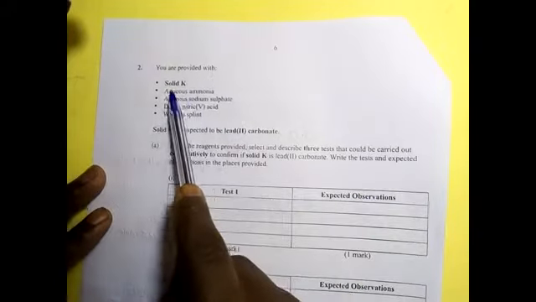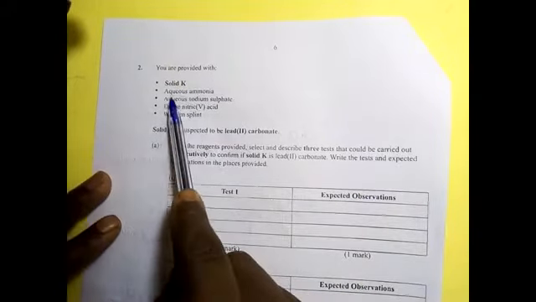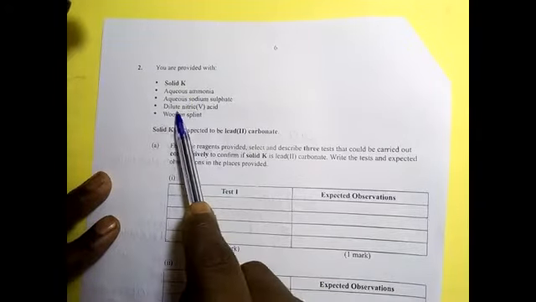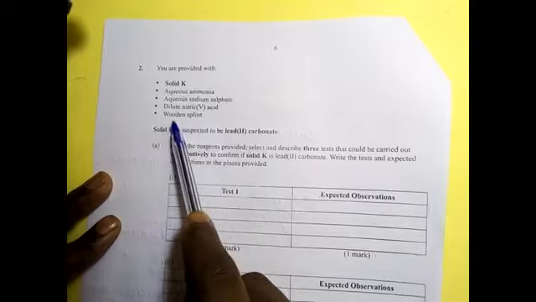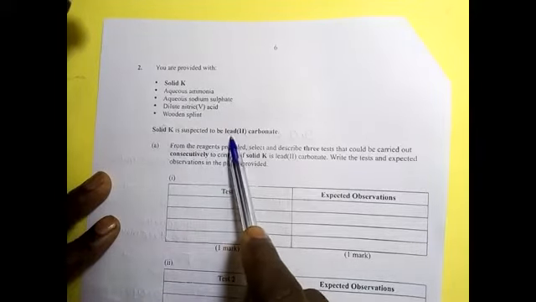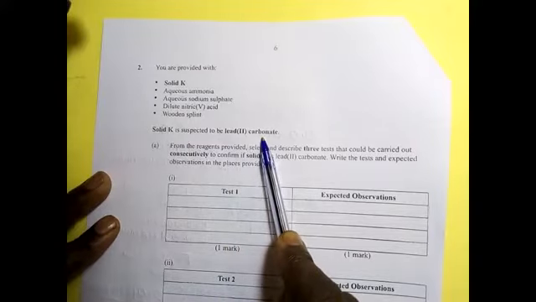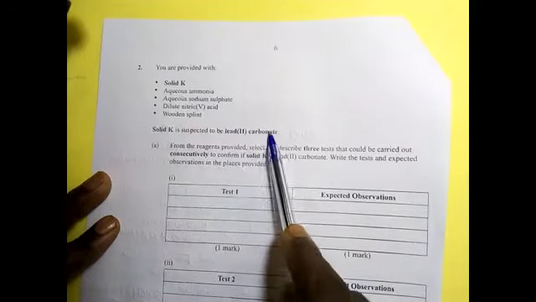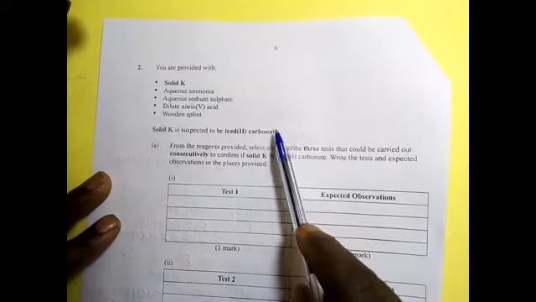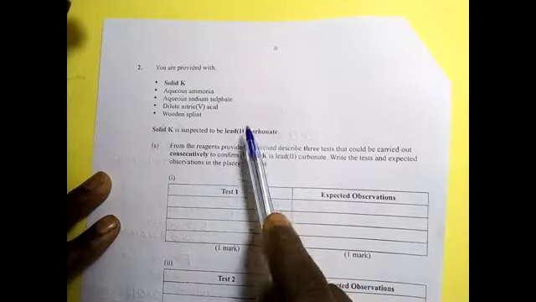You are provided with solid K, aqueous ammonia, aqueous sodium sulfate, dilute nitric acid, and a wooden splint. Solid K is suspected to be lead(II) carbonate. So you should understand the behavior of carbonates with acid. Whenever you add an acid to a carbonate, you expect effervescence.